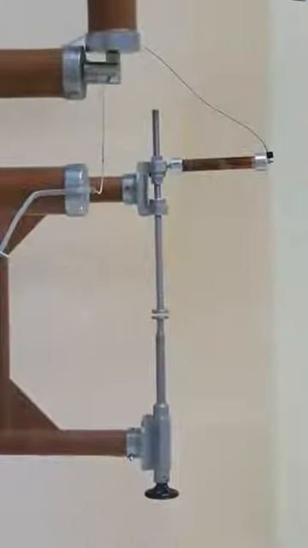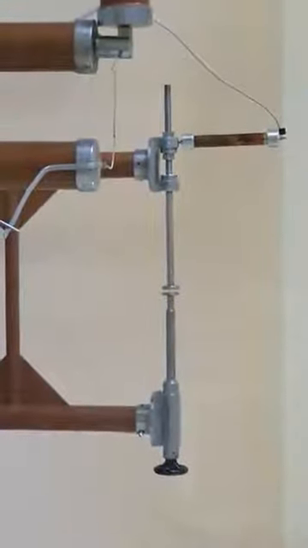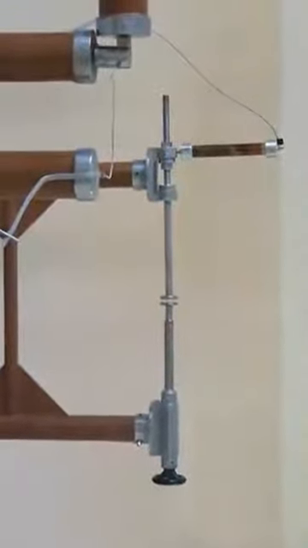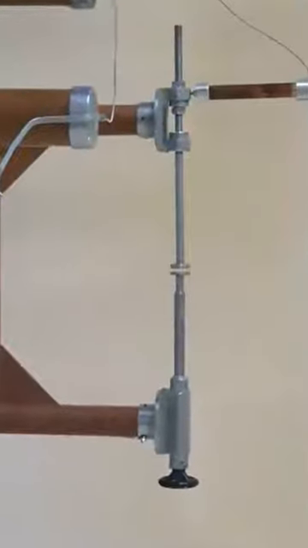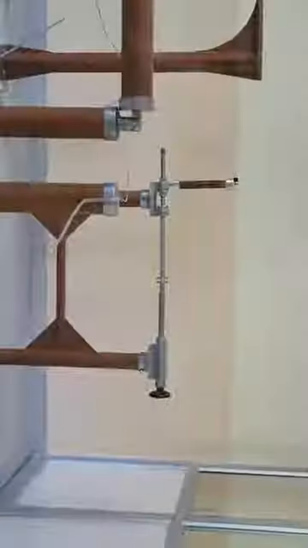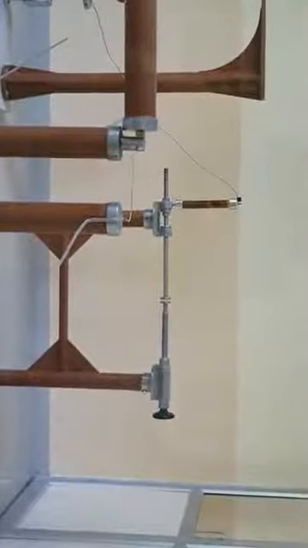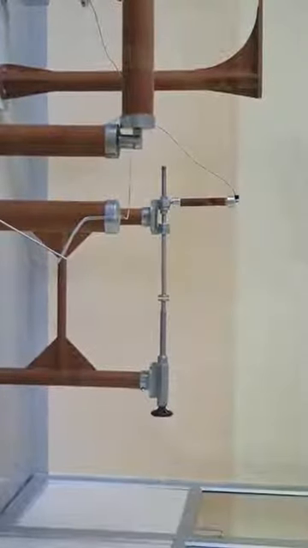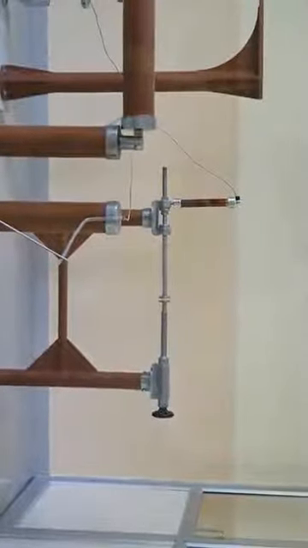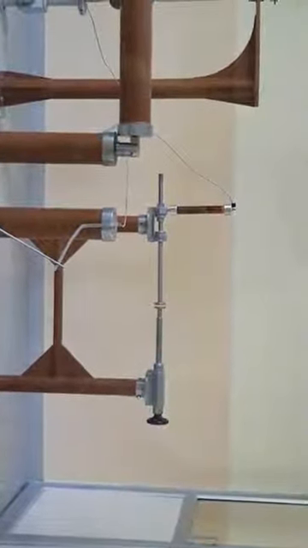plate. Now by using the control panel, I need to increase the voltage and at a certain point of time there will be a breakdown between the two electrodes. So now I'll press the HV button. Voltage is increasing now. The breakdown has occurred between the two metallic plates at a voltage of 20 kilovolt. That we have to note down in the tabular column.